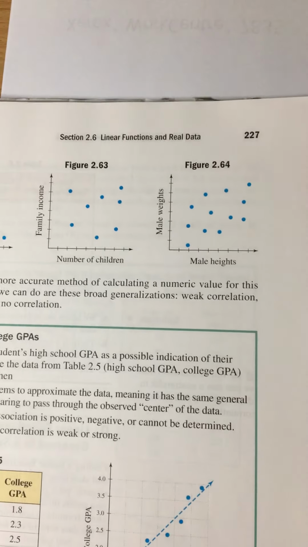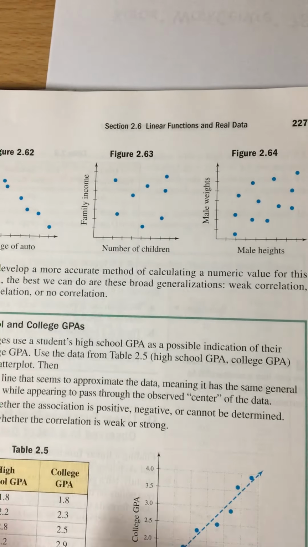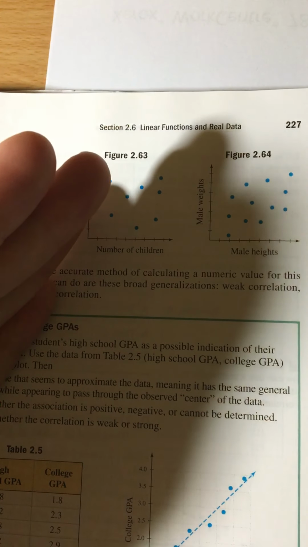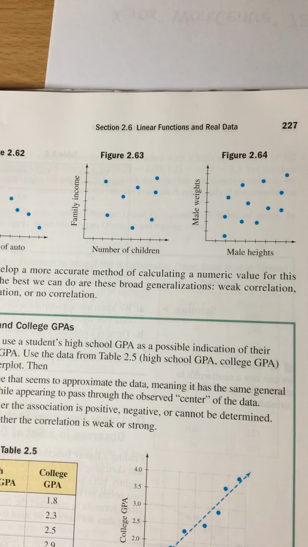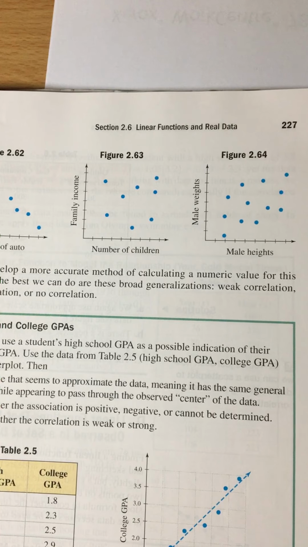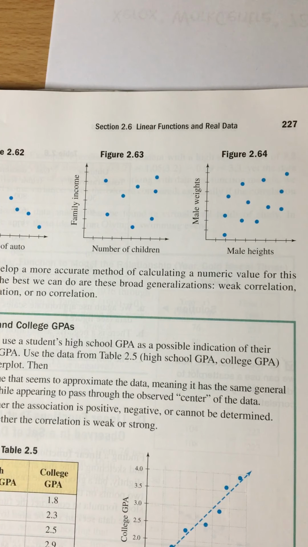Take a look at the middle one. This is all over the place. I can put a line, kind of, but it's not going to be close to a lot of points. So this does not represent a linear relationship. Well, kind of. I would say it has a very weak positive correlation.